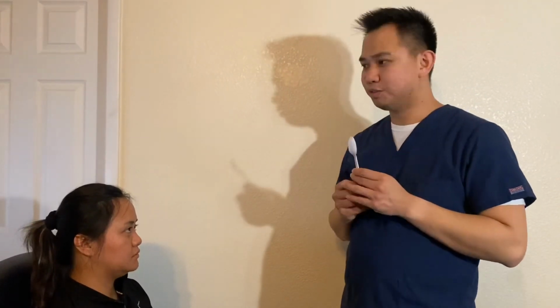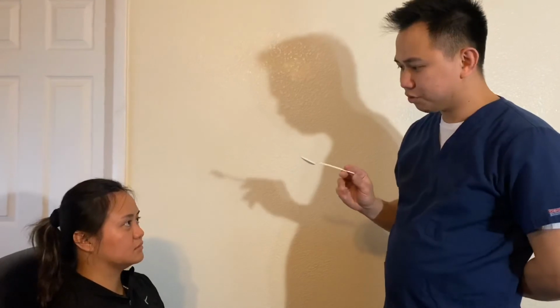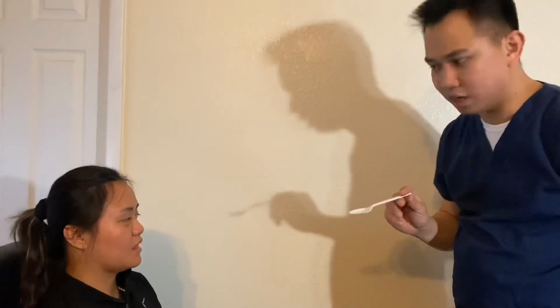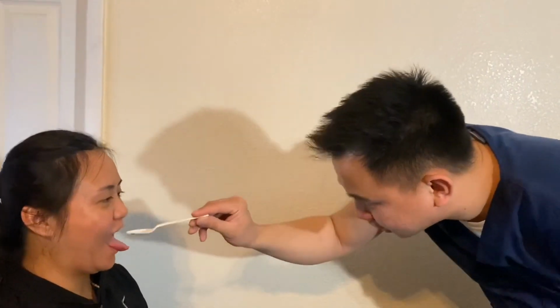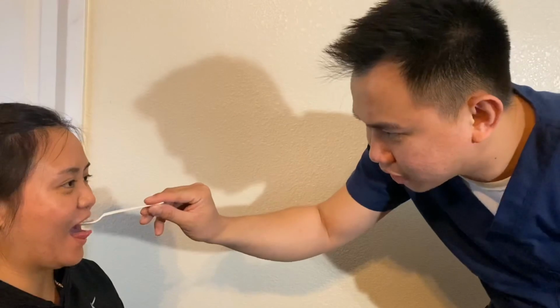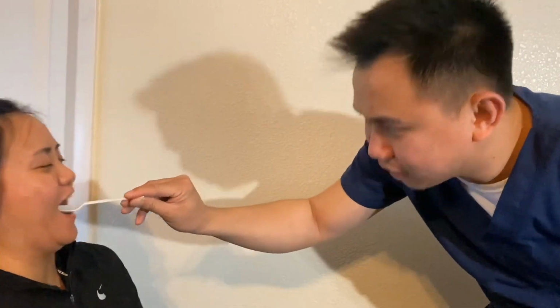Okay, so we proceed with cranial nerve number 9, which is the glossopharyngeal. We'll test that together with cranial nerves number 10 and number 12. So we'll use an improvised tongue depressor. For cranial nerve number 9, we'll ask the patient to open your mouth wide and stick your tongue out, and we'll press the posterior part of the tongue so that we can elicit the gag. Okay, so we were able to test cranial nerve number 9 by eliciting the gag reflex.